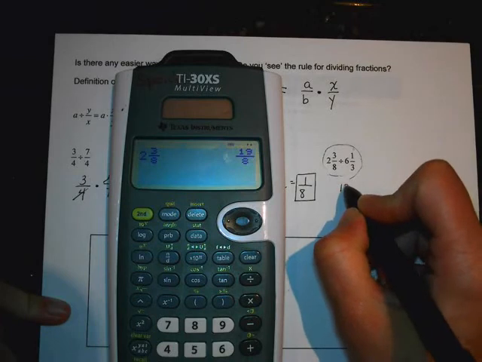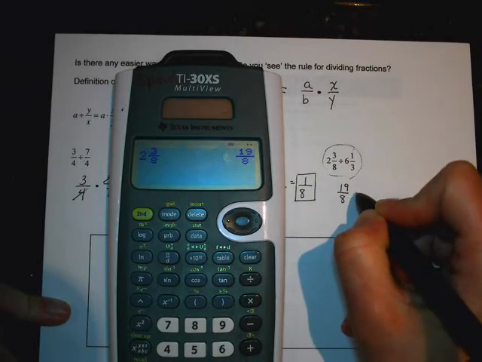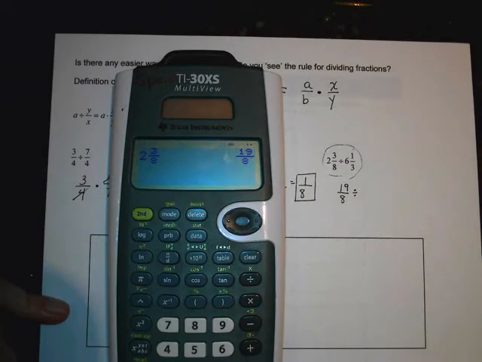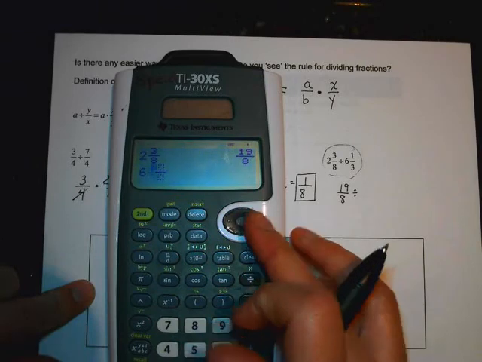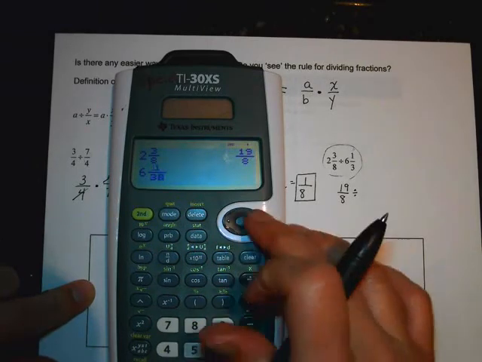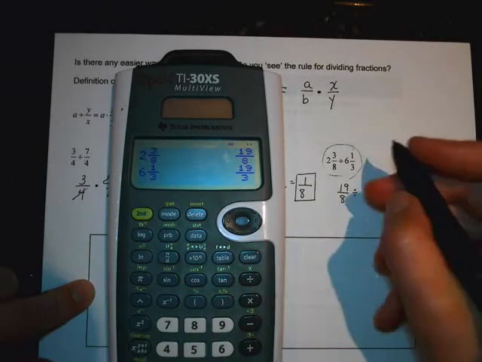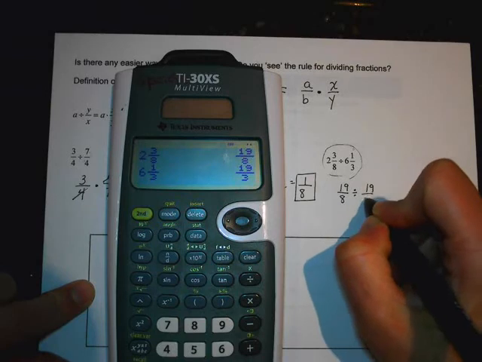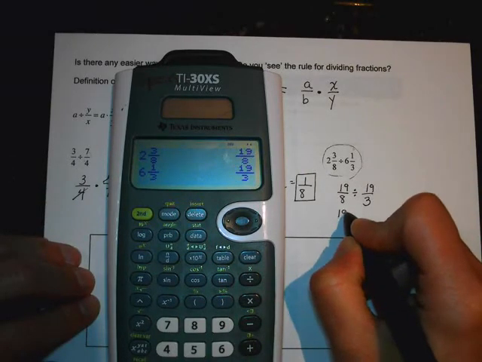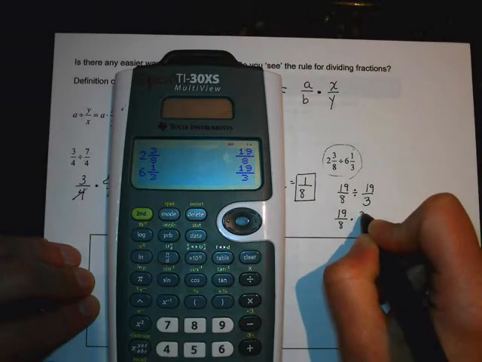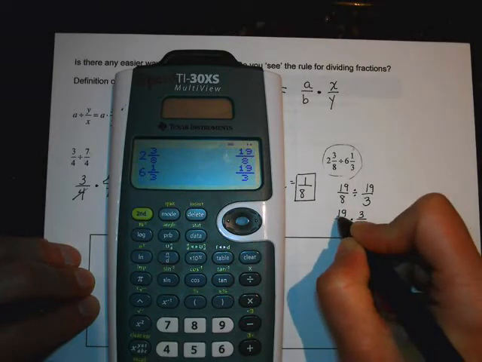So you could do this pretty quickly. If you wanted to change these into an improper fraction, it's really easy. You just put in your mixed number and hit enter. And of course we can do this on our calculator, but I'm going to keep the first and multiply it by the reciprocal of the second.